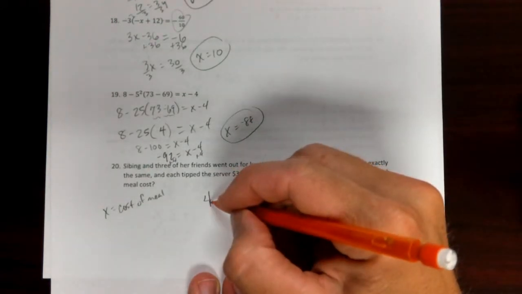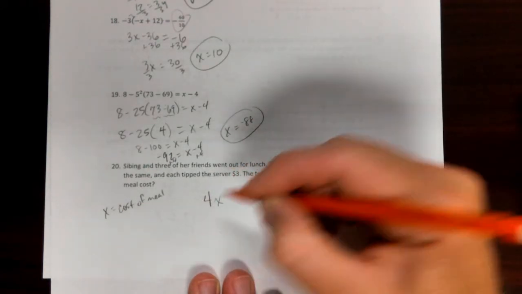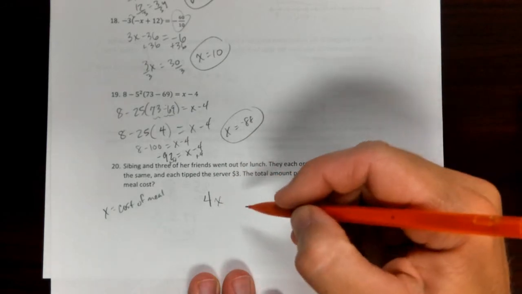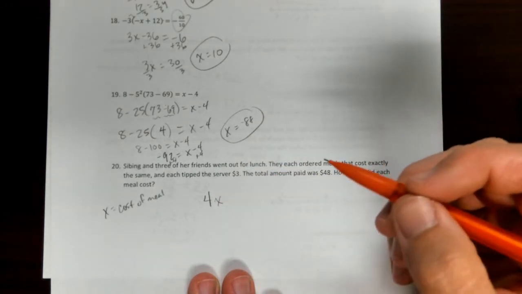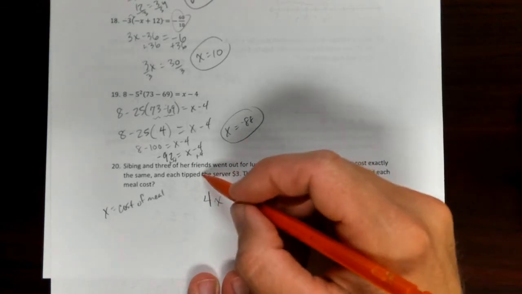Each of them ordered a meal, right? So 4 people ordered a meal at X amount of dollars. We don't know what the X amount is because we don't know how much each meal cost. But they each tipped the server $3.